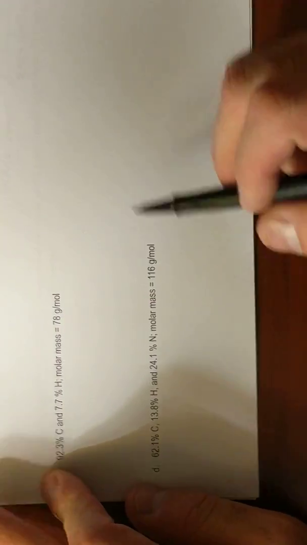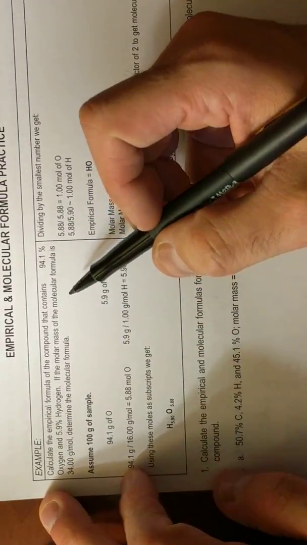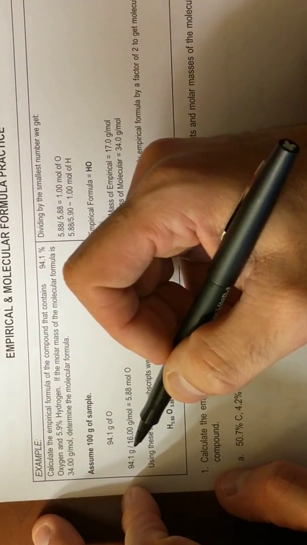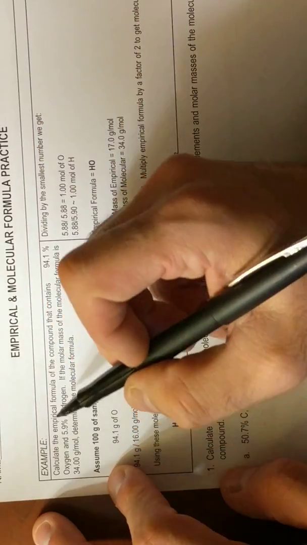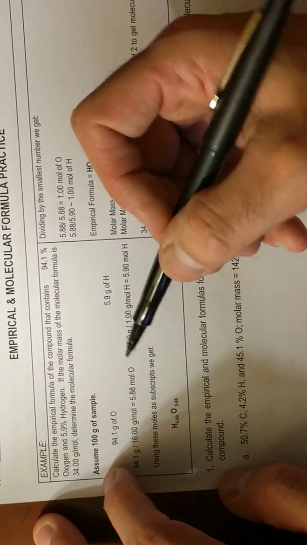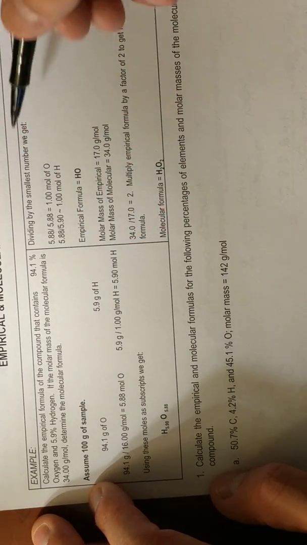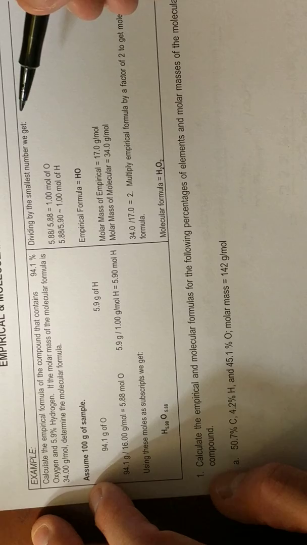So just a quick recap of what to do when given percentages and the molar mass. If I give you percentages of all the elements in the compound, your first step is to assume 100 grams, which means take these percentages and turn them into grams. Then you want to turn those grams into moles. And then you divide those moles by the smallest mole number that you get. Whatever numbers you get are the ratios of the elements in that compound.